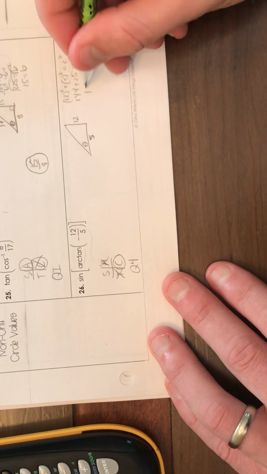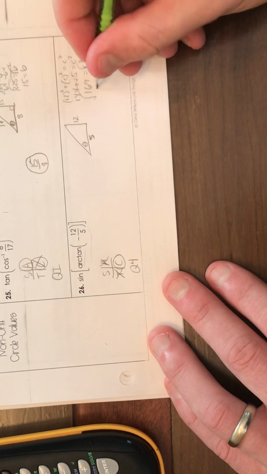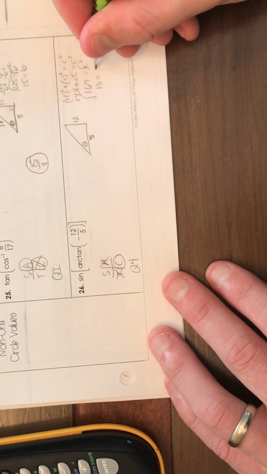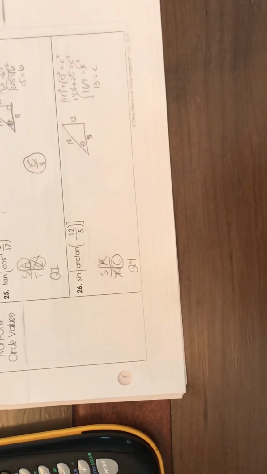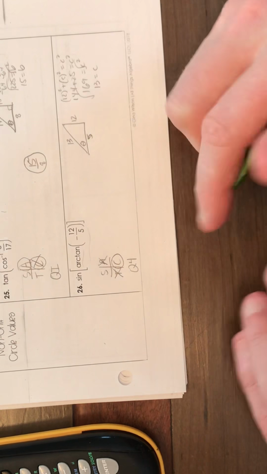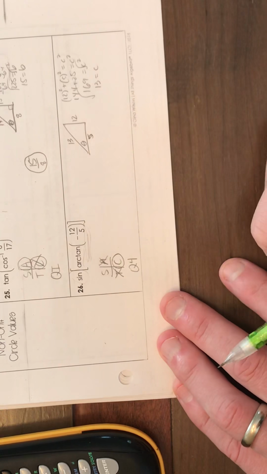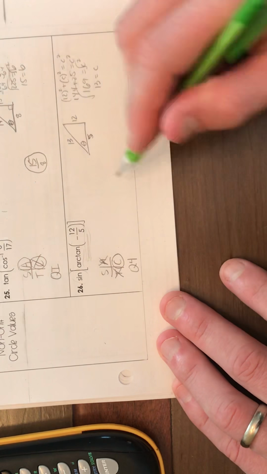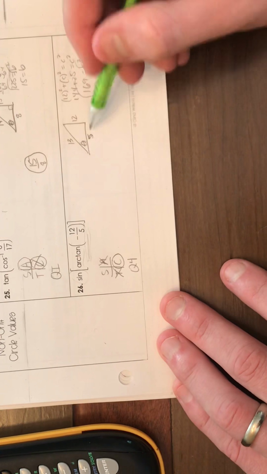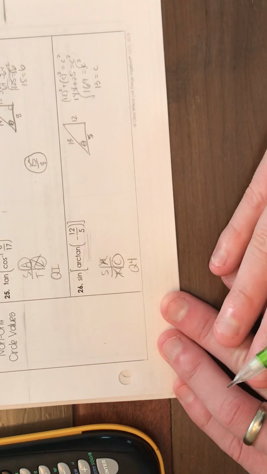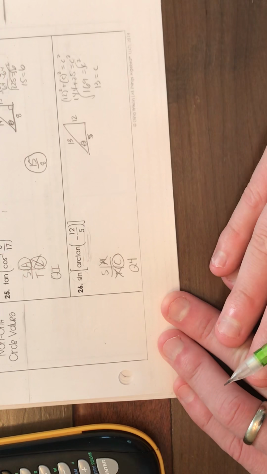And when we take the square root of 169, we get something like 13. And then remember, we're trying to find the sine of this angle, right? And we don't have what that angle measure is, but we have all the three sides that correspond with it in a right triangle.